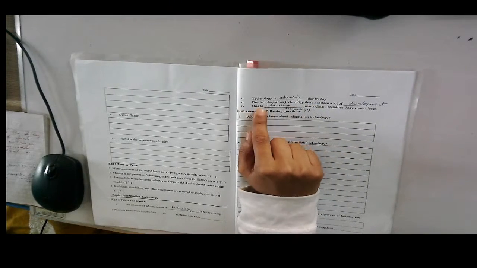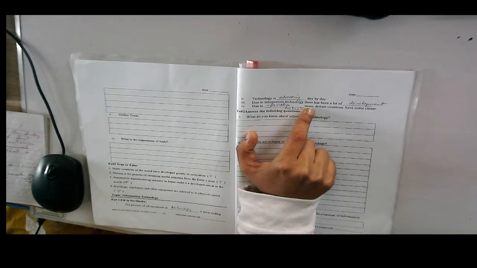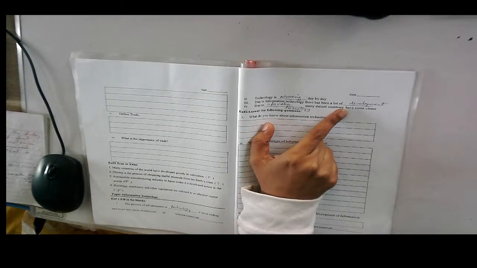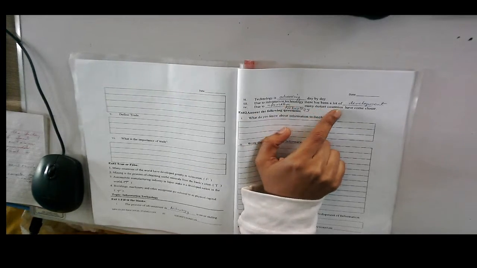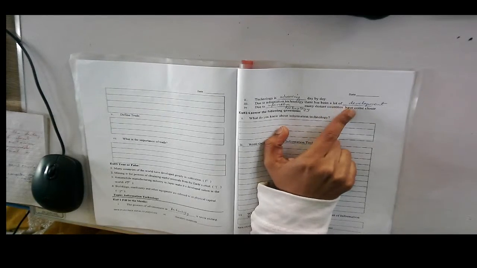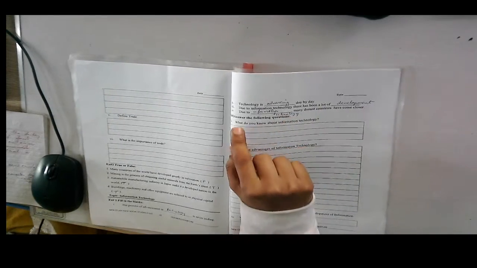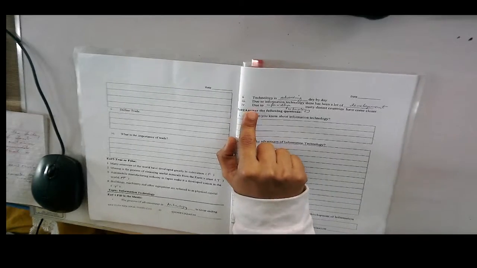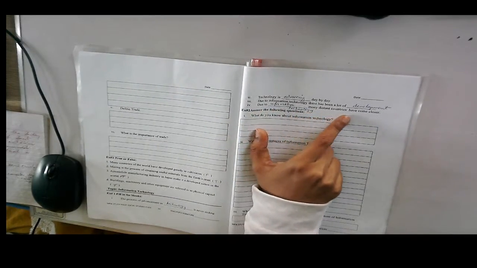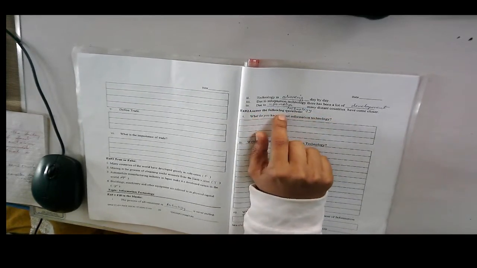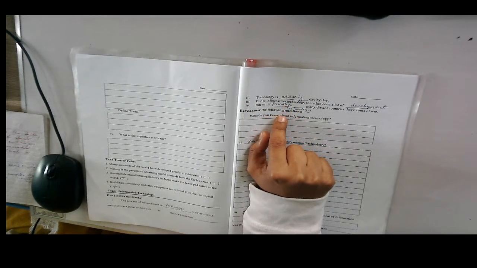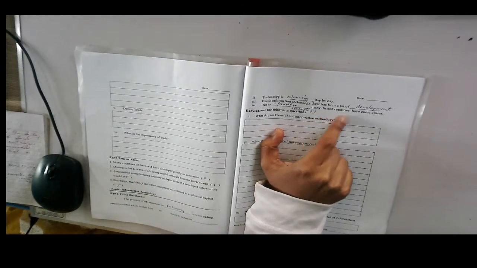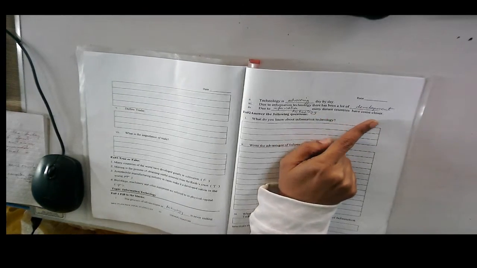Number 3, due to information technology there has been a lot of dash. Due to information technology there has been a lot of development. Now number 4, due to dash many distant countries have come closer. Due to information technology many distant countries have come closer.